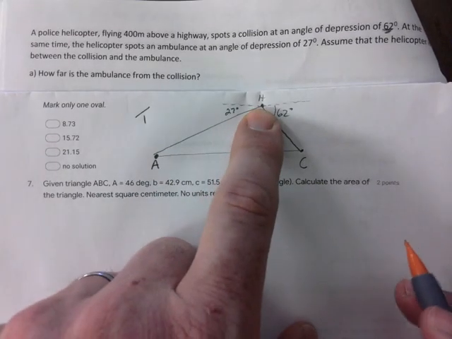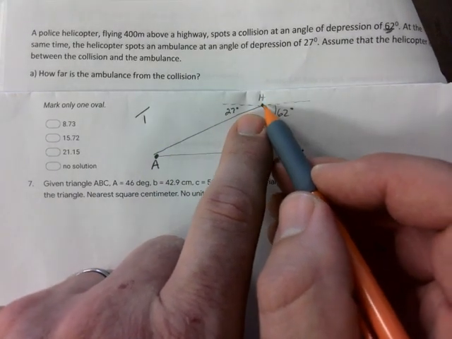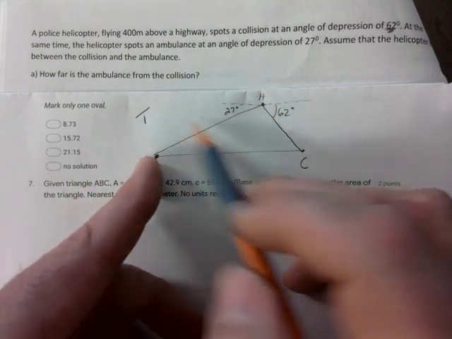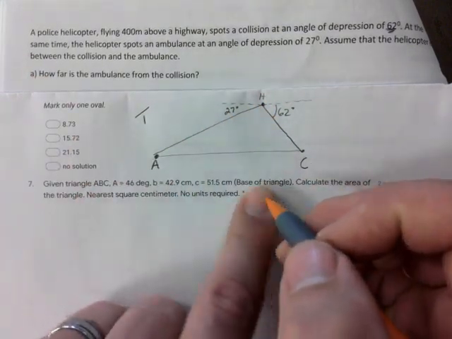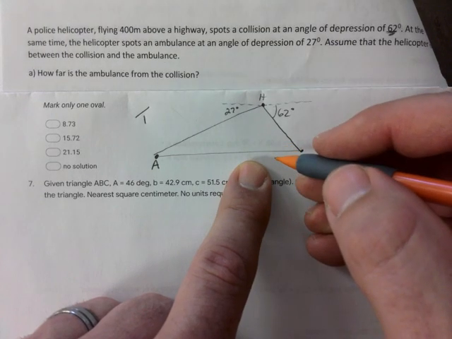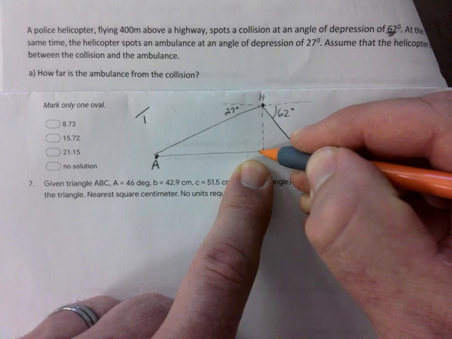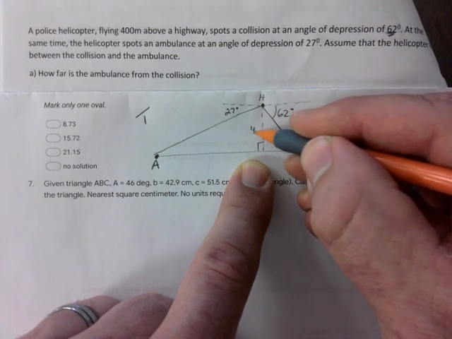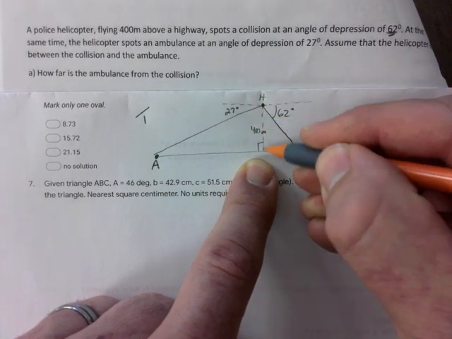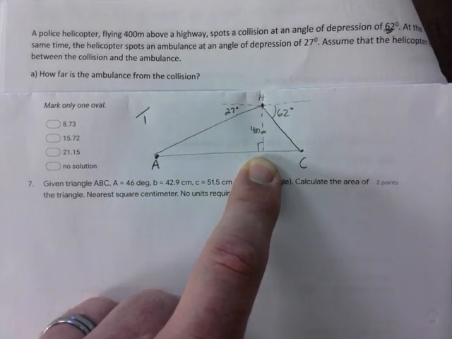So if you made the helicopter a right triangle, and the 400 meters is straight down like this, the 400 is represented by that dashed line. I give you a mark for that.